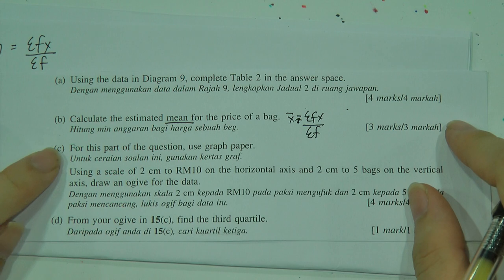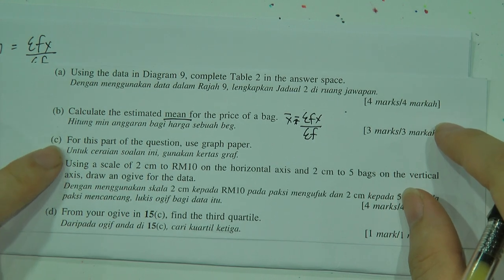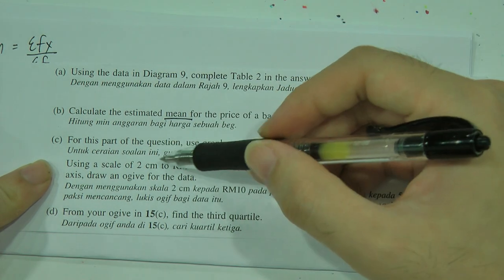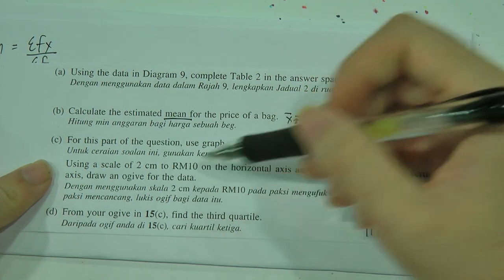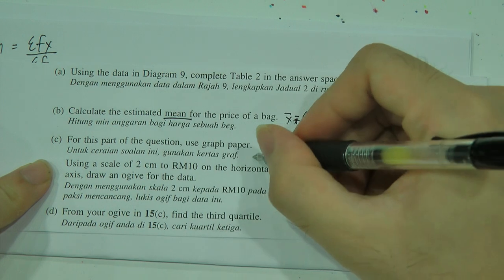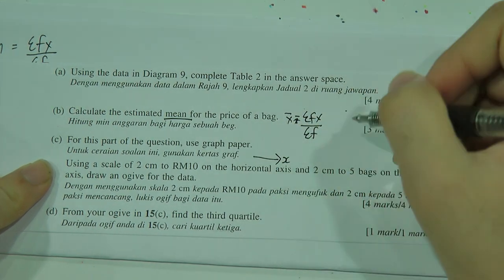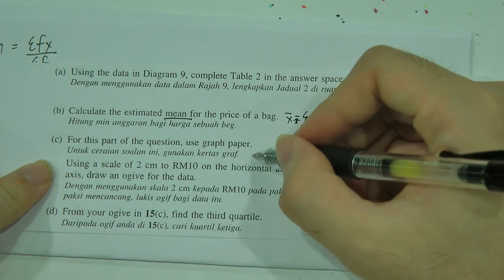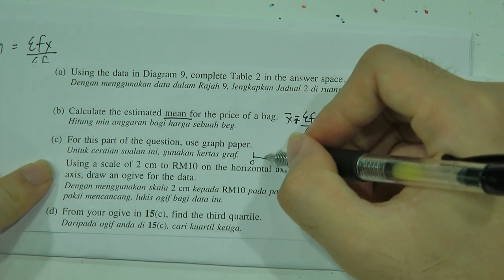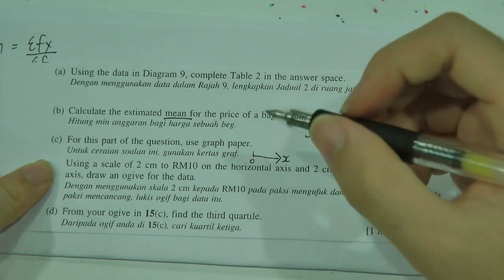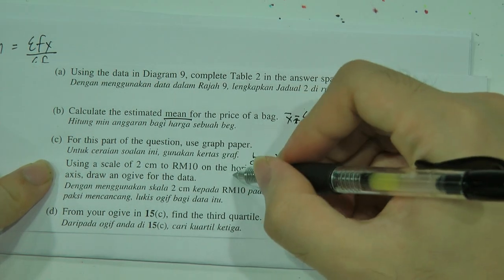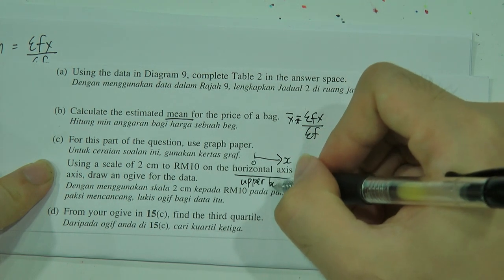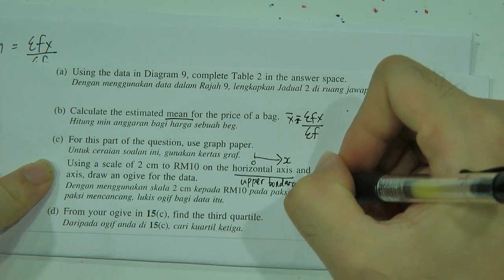Part C is the graph. He said for this part of the question, use the graph paper. Use the scale of 2 cm for 10 ringgit on the horizontal axis. So 2 cm for 10 units, for 10 ringgit, so roughly it is like 0, 10. But for an Ogive, the horizontal axis should be the upper boundary.